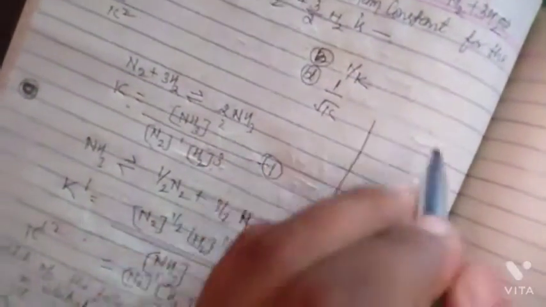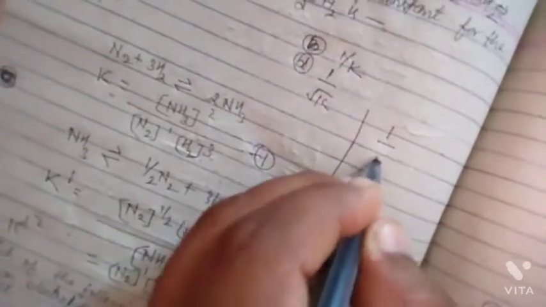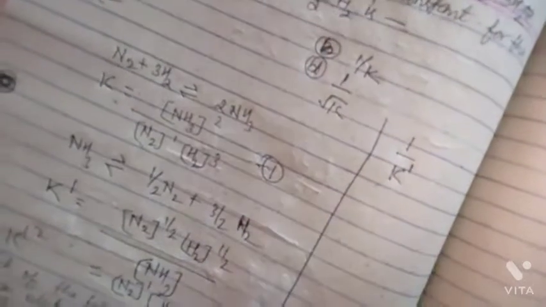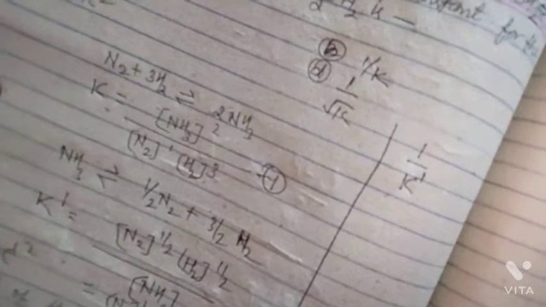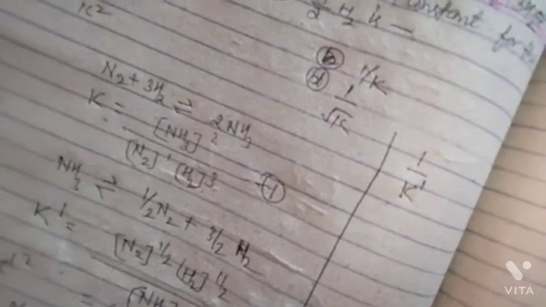So what we can say is K dash equals to this much.